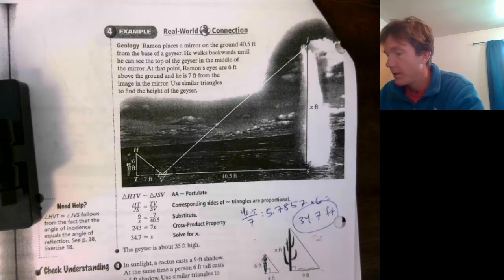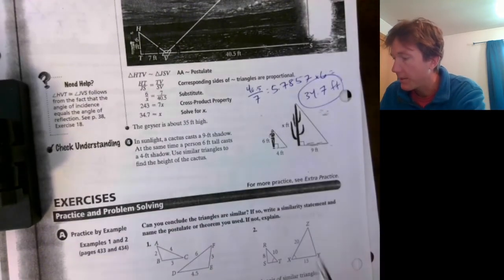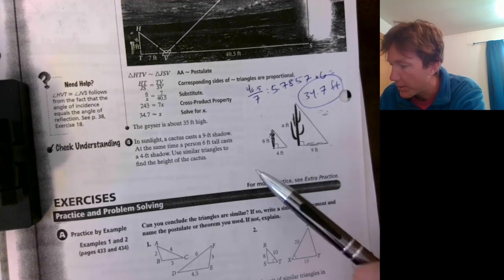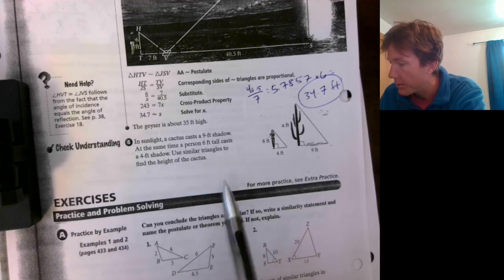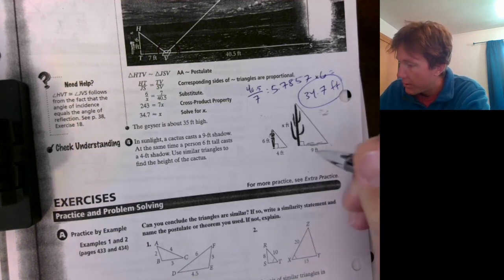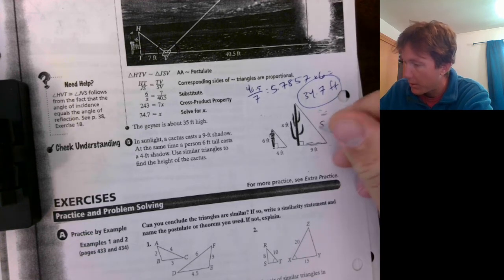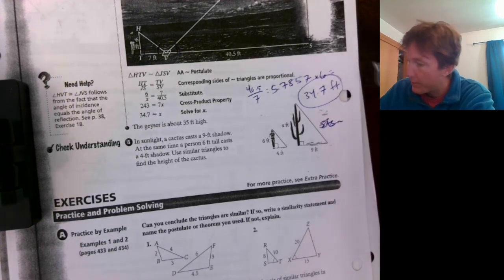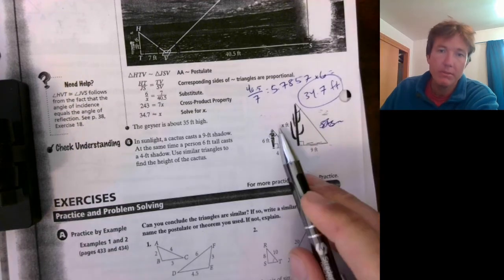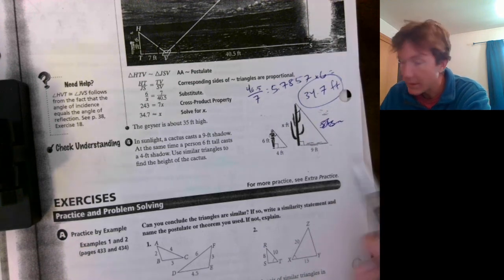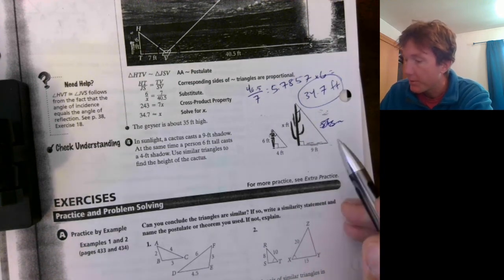Okay. So let's do a different one. In sunlight, a cactus casts a 9-foot shadow. So here's a 9-foot shadow. At the same time, a person 6 feet tall casts a 4-foot shadow. Use similar triangles to find the height. So here we have similar triangles. Okay, so this is by side-angle-side, since we only have... Well, I take that back. This angle is actually the same because the sun is hitting the person and the cactus at the same angle if they're right next to each other, assuming they're next to each other. So these are similar.